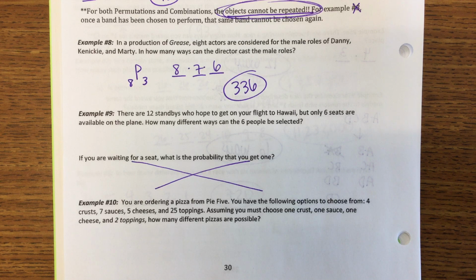I just like 25 toppings. Yeah, because you can choose 2 toppings. Yeah, I'm not sure. It's just a guess.